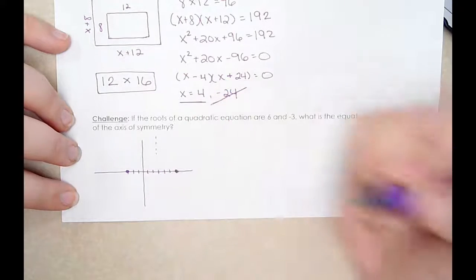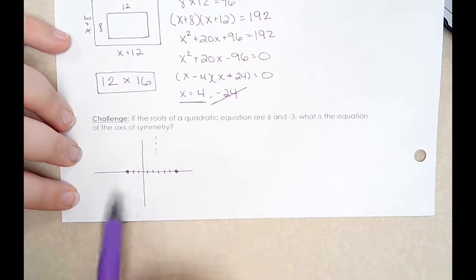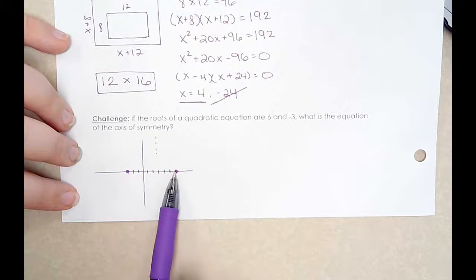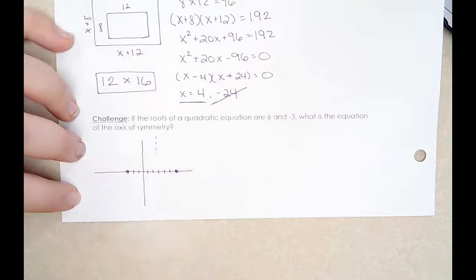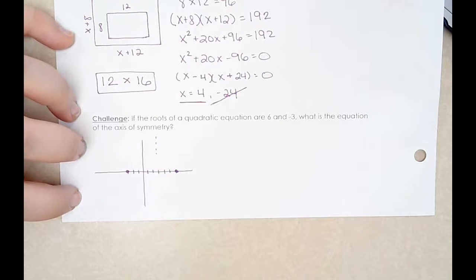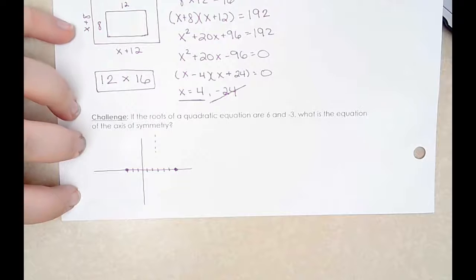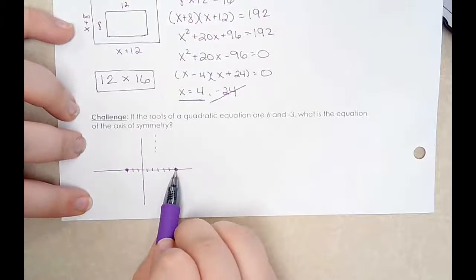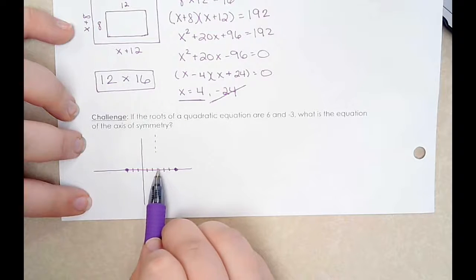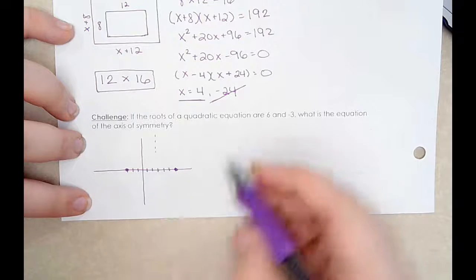Well, what is halfway between negative 3 and 6? Well, the average here would be 3 divided by 2, which is going to be 1.5. So my average, or my line of symmetry, is actually going to be right here.